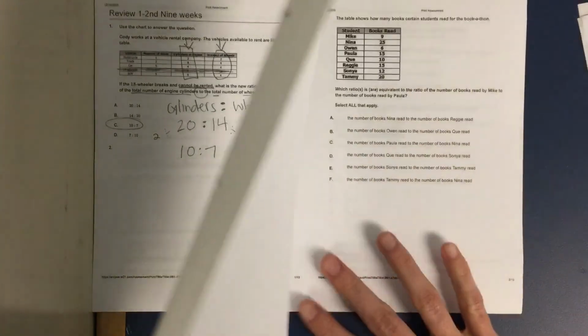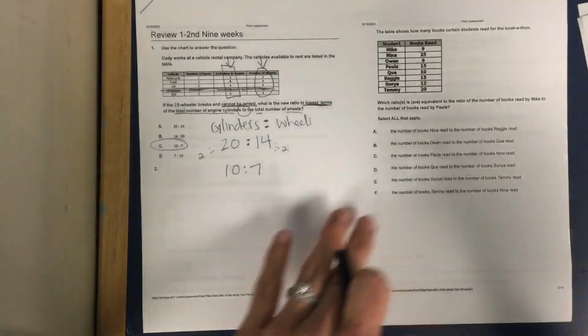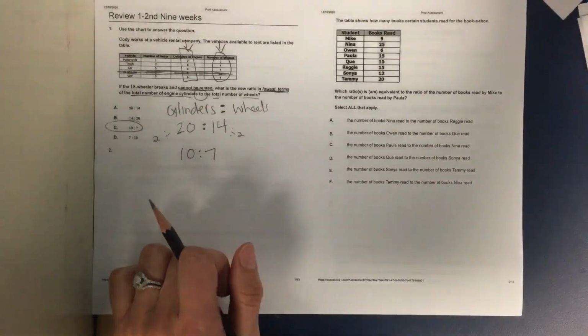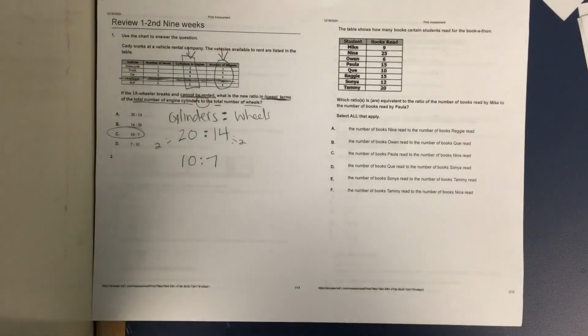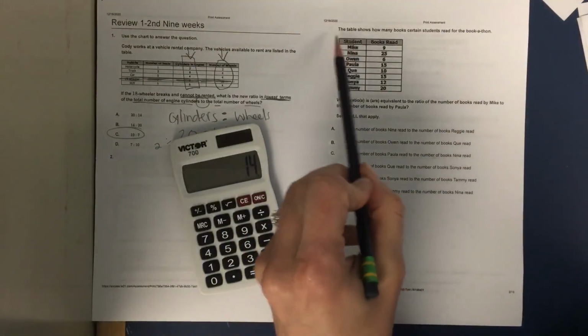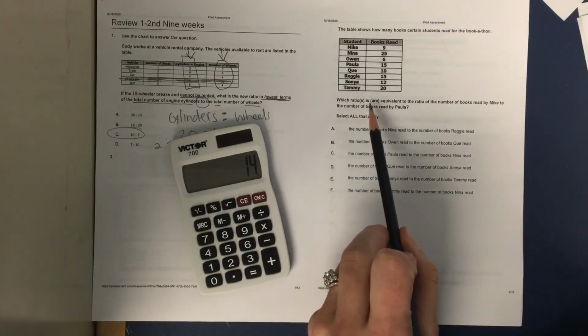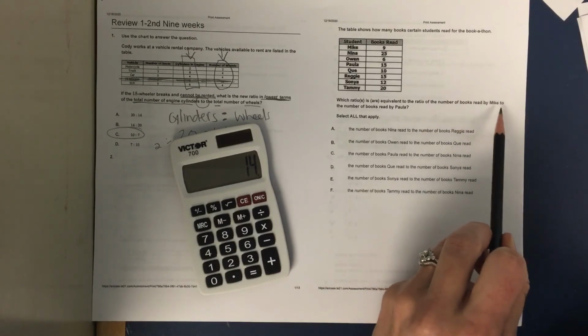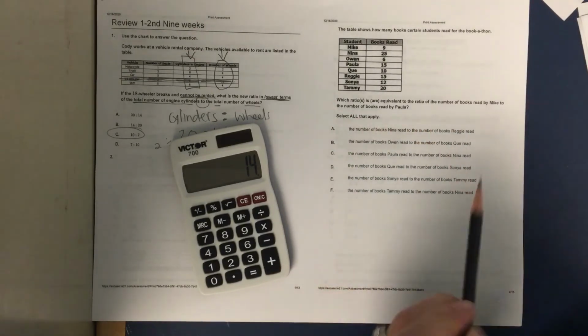Okay, going to see if I can get it all on there. Going to number 2. I'll just use this. It says the table shows how many books certain students read for the bookathon. Here's our students and here's our books. Which ratios is or are equivalent to the ratio of the number of books read by Mike to the number of books read by Paula?